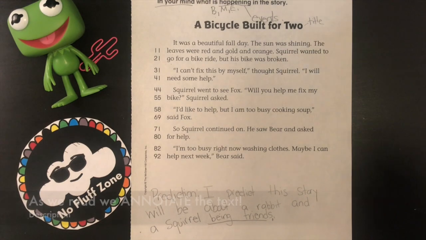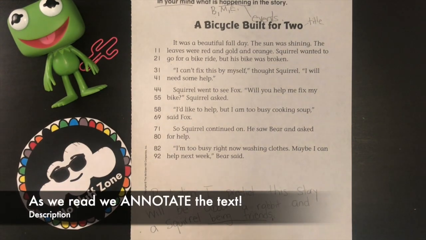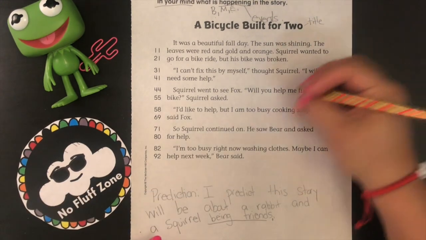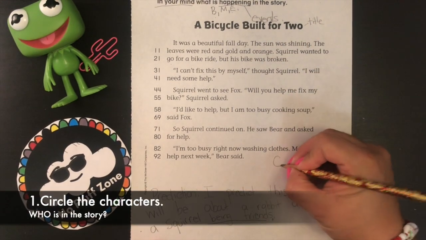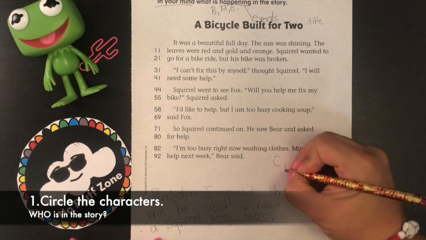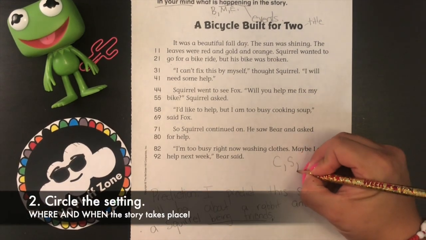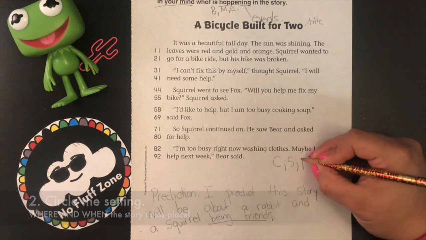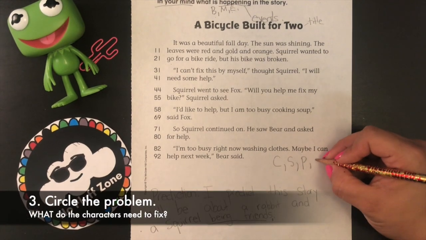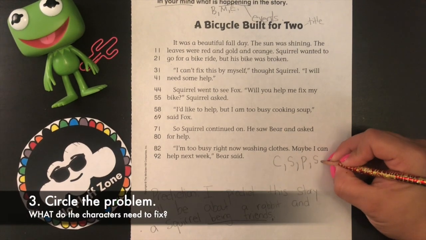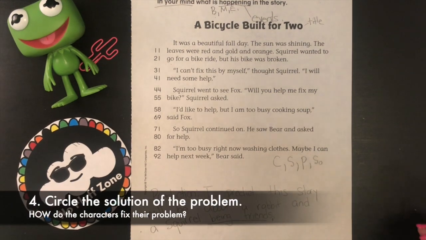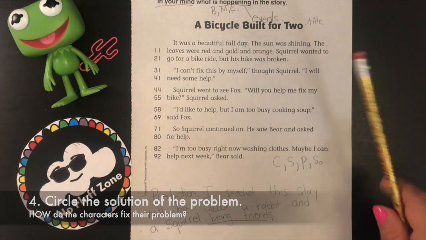Awesome. So now, as we read, we are going to circle characters. Then we're going to circle the setting. We're going to circle the problem. And we're going to circle the solution. Here we go. Read with me.